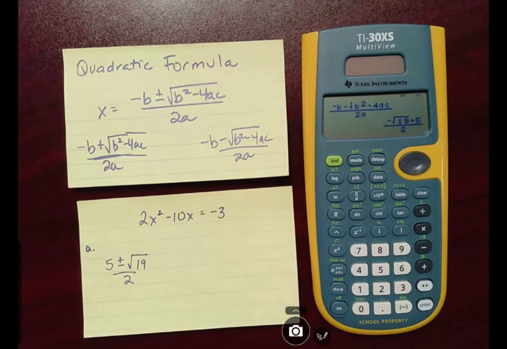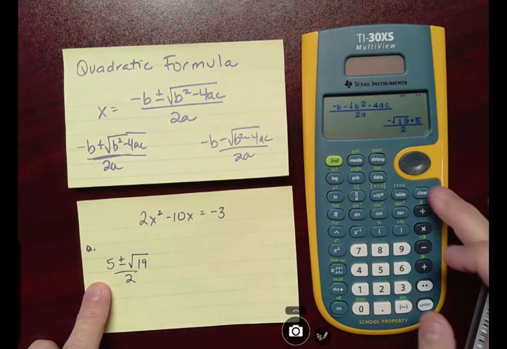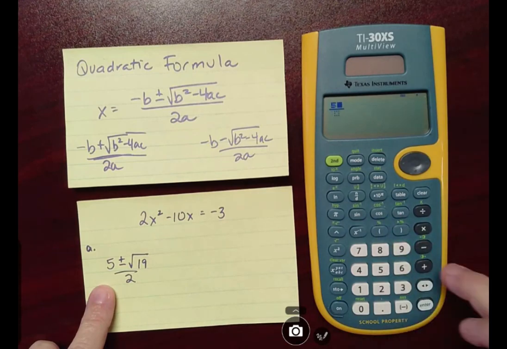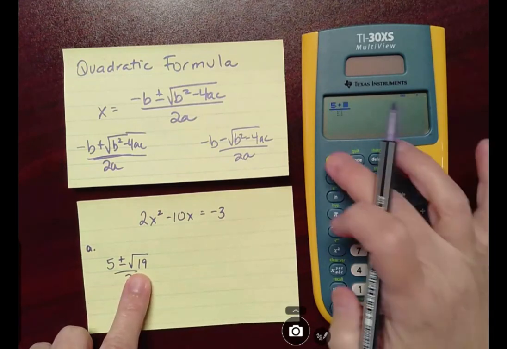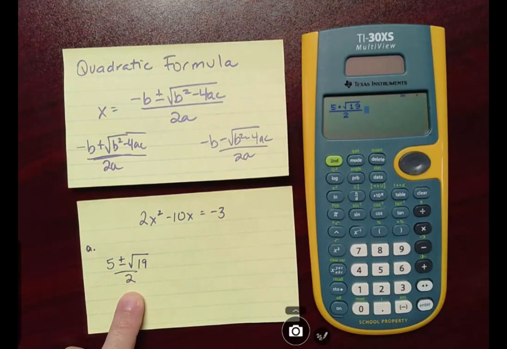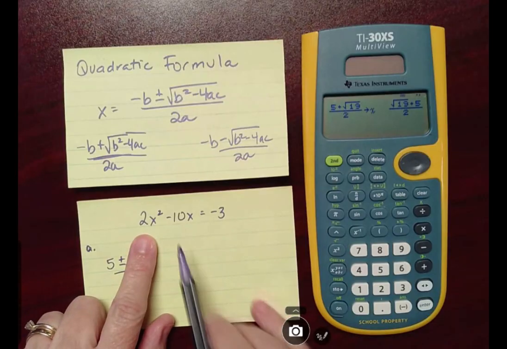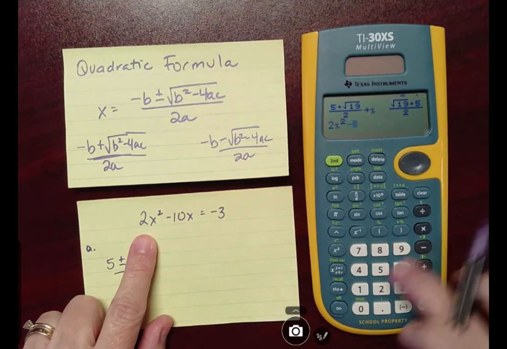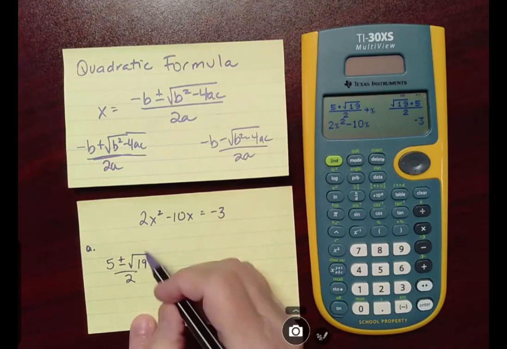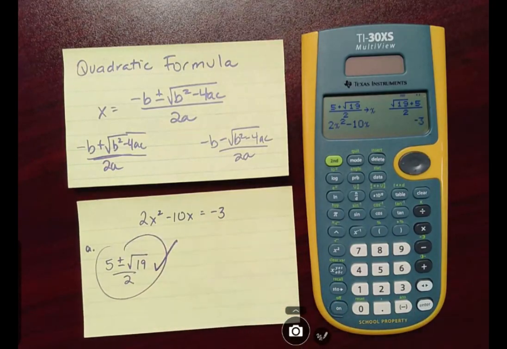So what we're going to do, instead of typing in the A, the B, and the C and trying to do the quadratic formula, we're going to store answer choice A. So I'm going to hit my fraction, and I'm going to put 5 plus the square root of 19 over 2. Store X, enter. And then I'm going to type in this equation, 2x squared minus 10x. When I hit enter, I got -3. That tells me A is the correct answer.